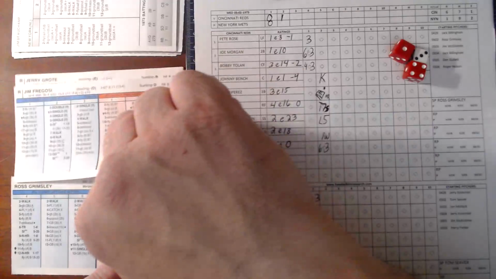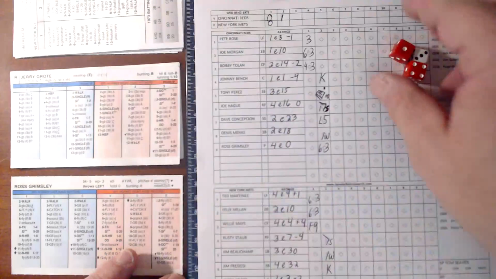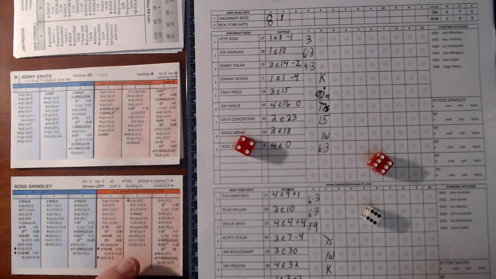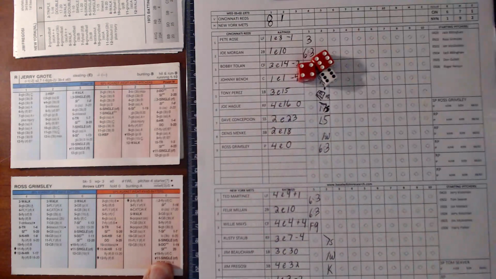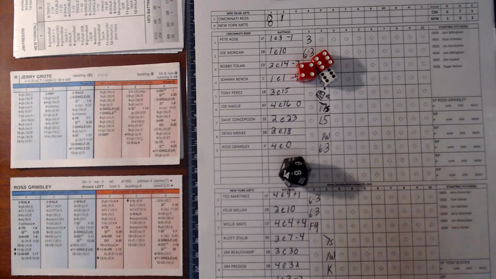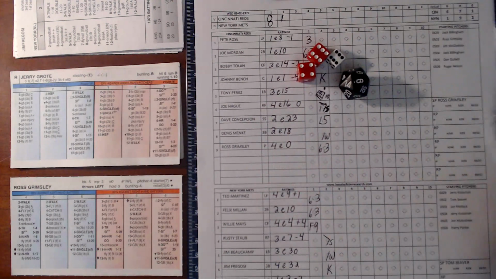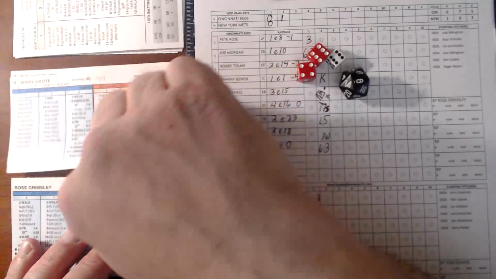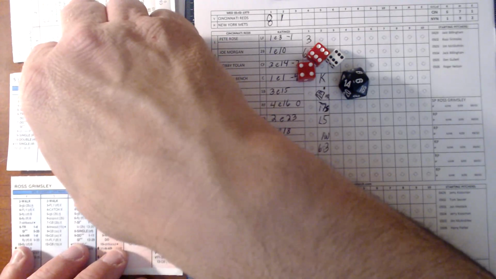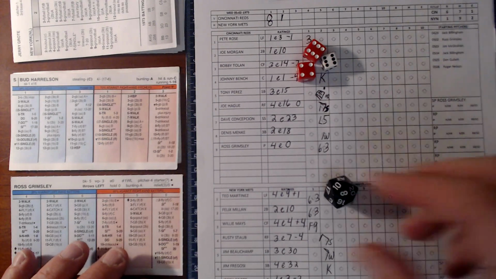Nothing for Grote on the havoc. Let's see what we got here. 6-10 versus a righty. Ballpark single chance. For a righty, the ballpark single chance in Shea is 1 to 11. So that's a single, 1 star. So we got loaded bases for Bud Harrelson. We will have the infield normal, looking for a double play. Nothing on the havoc.